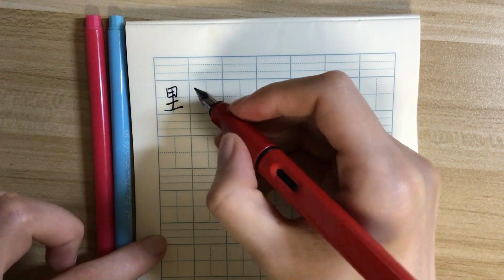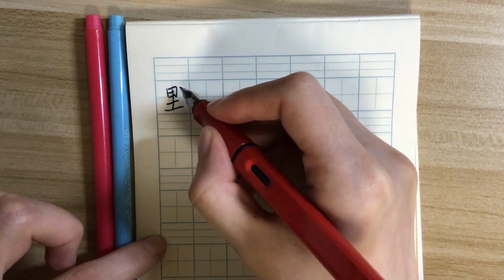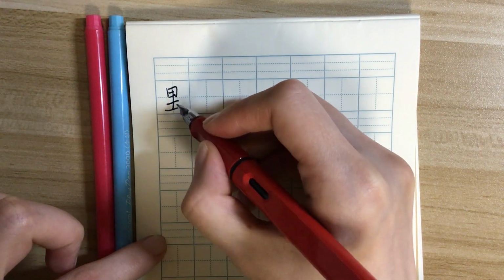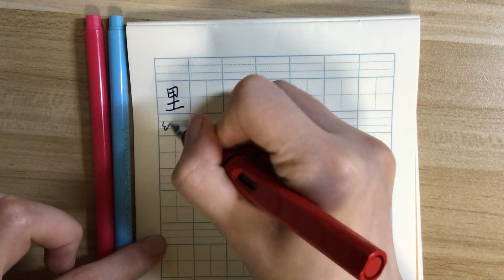So there are in total 1, 2, 3, 4, 5, 6, 7 strokes.